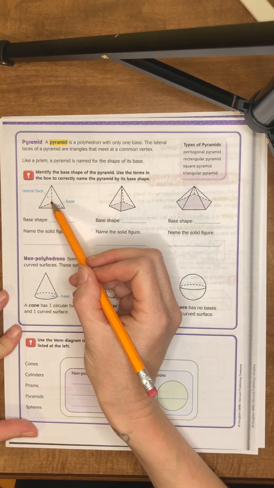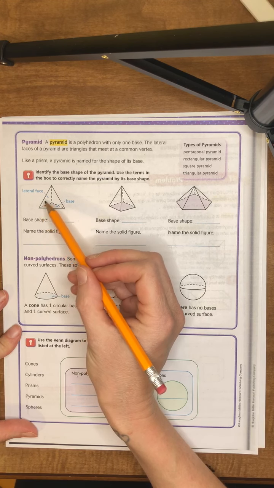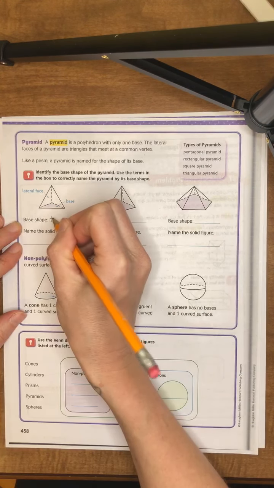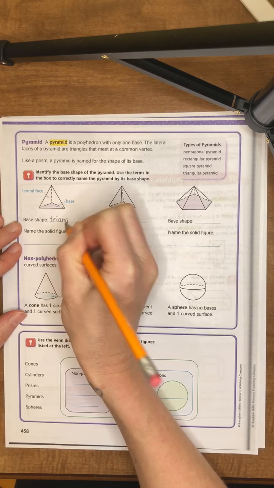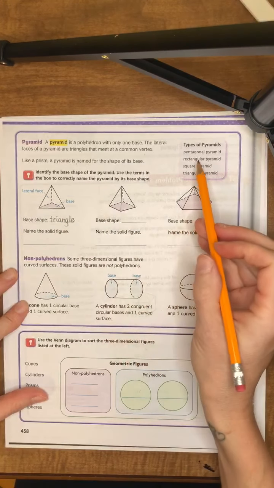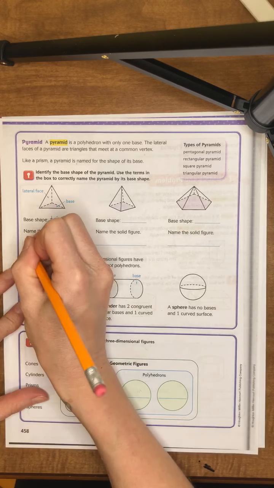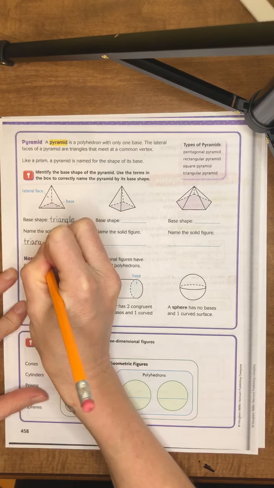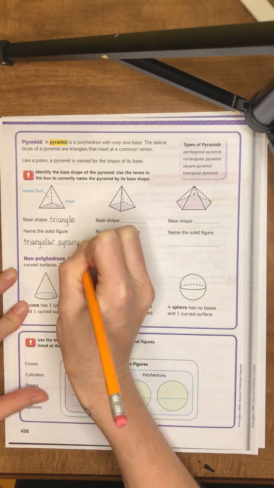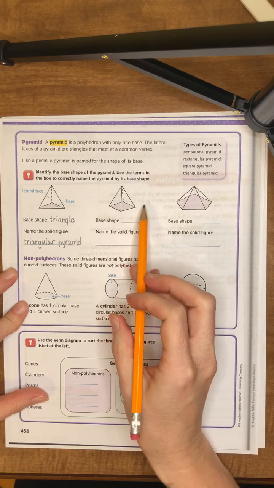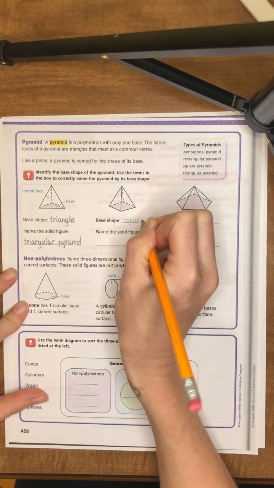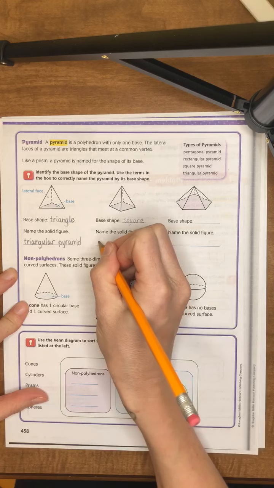So with a pyramid, it has that one base, and then it has lateral sides. In this case, the base is a triangle. So it would have 1, 2, 3 lateral sides, and it would be a triangular pyramid. Okay, then the base shape for this pyramid is a square. So it would be a square pyramid.